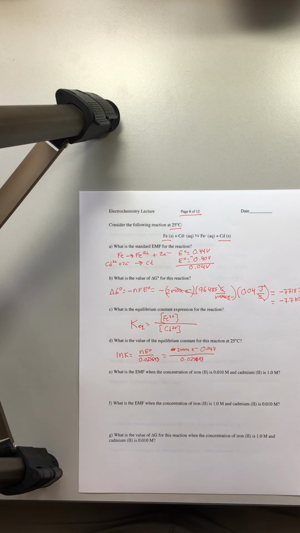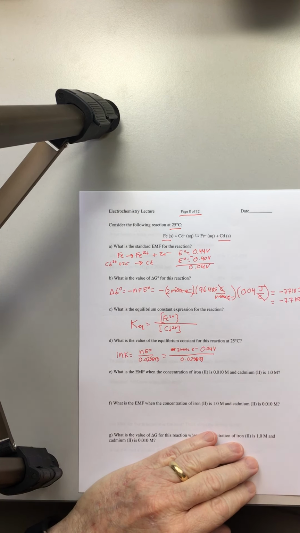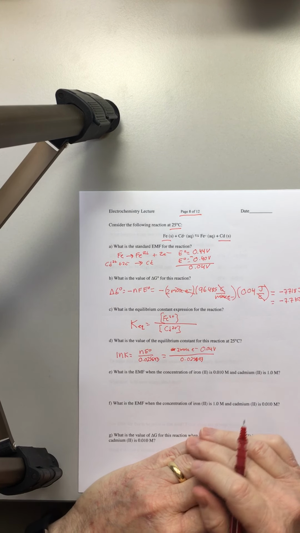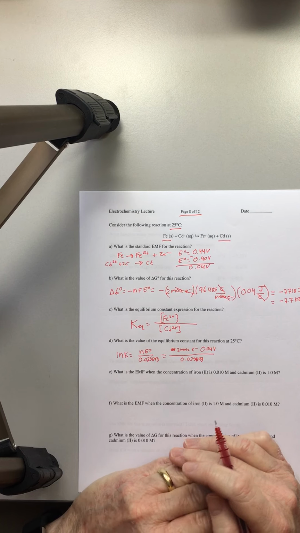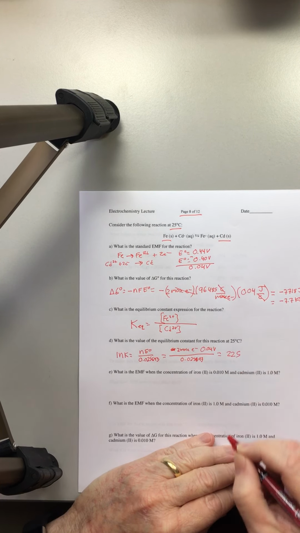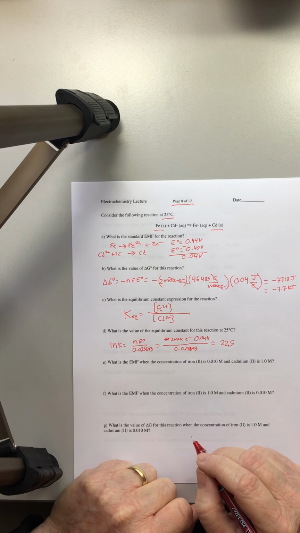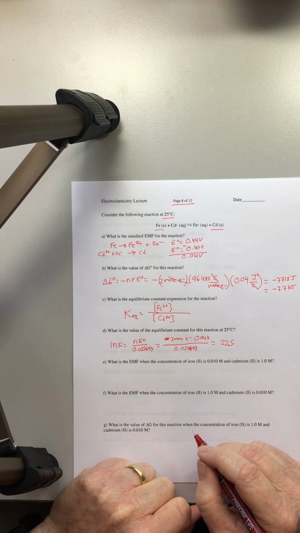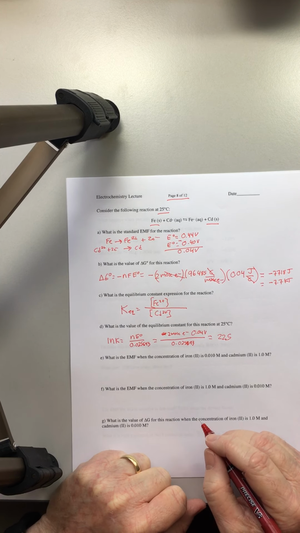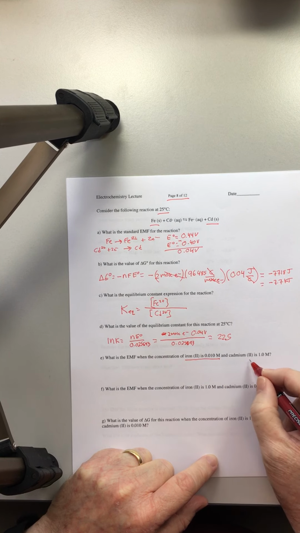And I can just forget about the units, because once I get into doing a logarithm, the units are just not relevant anymore. Okay, run that through your calculator, and K comes out to be about 22.5, which has no unit. It is dimensionless.